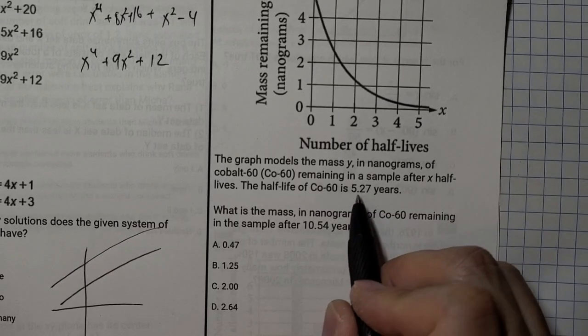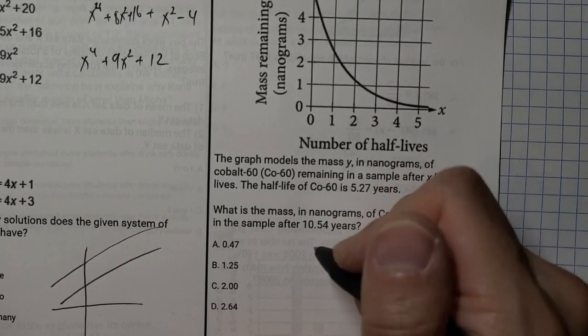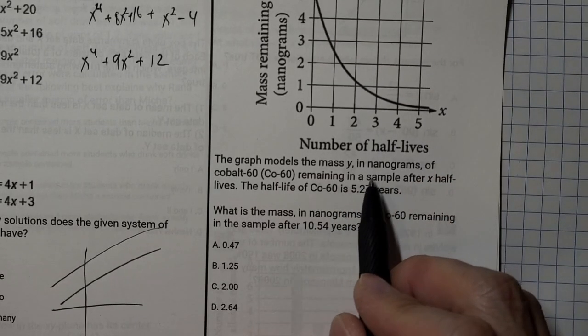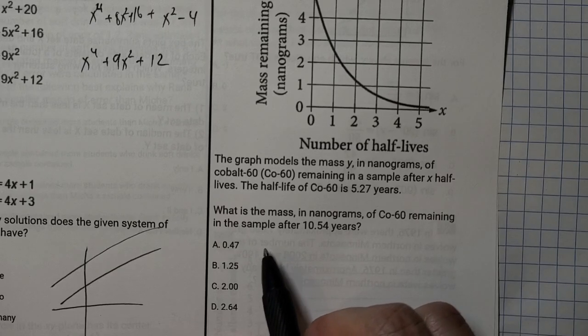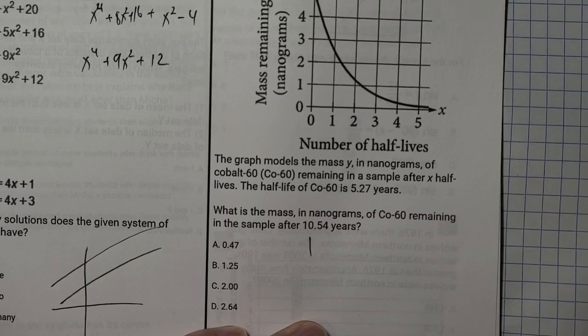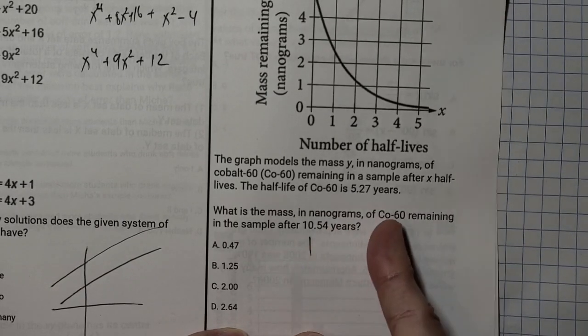So, let's just say you have one whole gram, or nanogram, of cobalt-60.